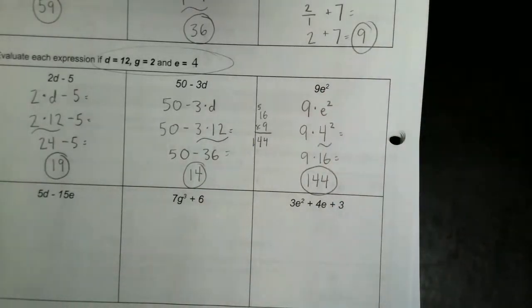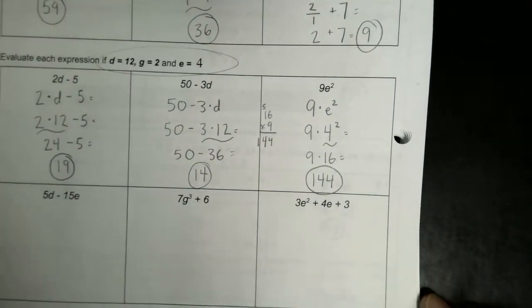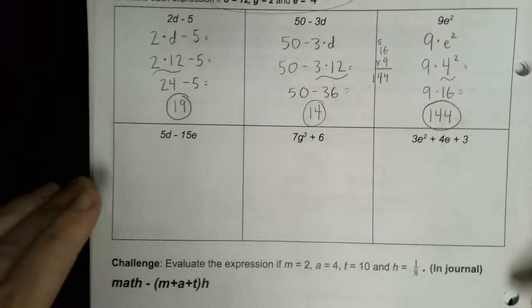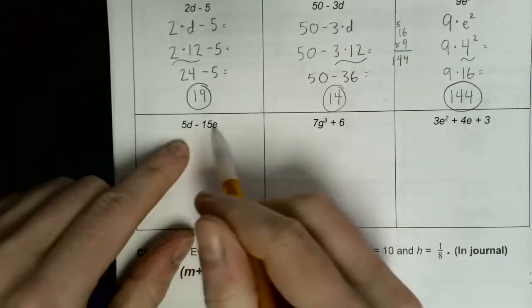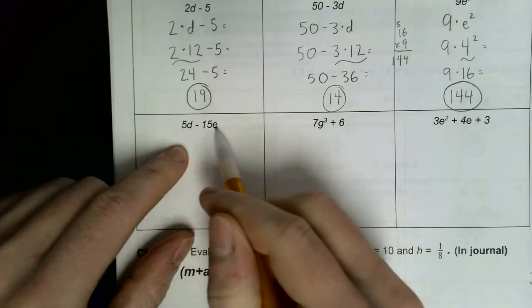All right. Let's try the next row down here. Similar idea, just different numbers. So this time we have 2 variables, 5 times d minus 15 times e.